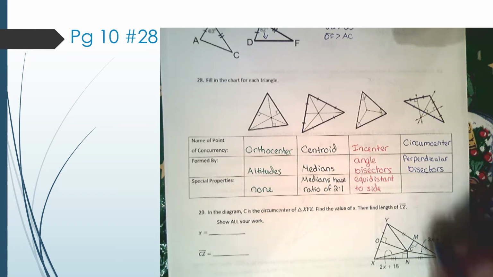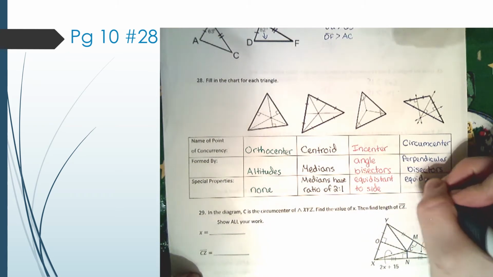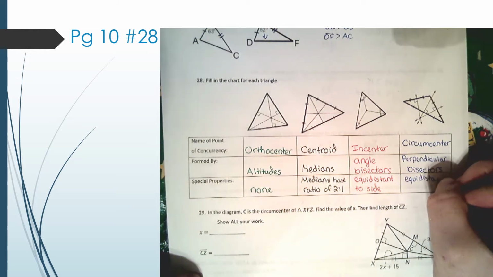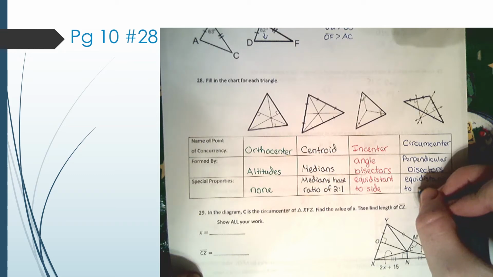And the special property for it is that it's equidistant to the angles, or the vertices.